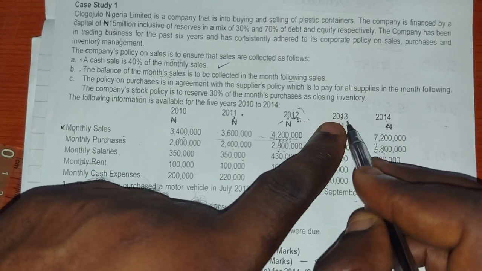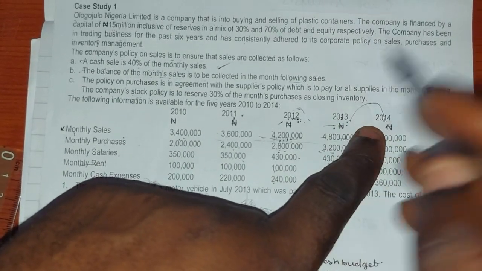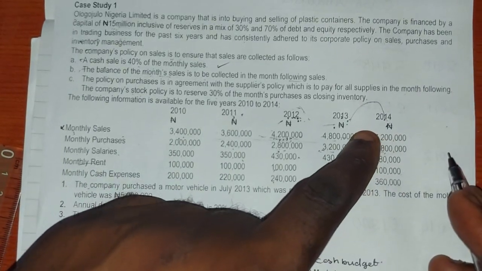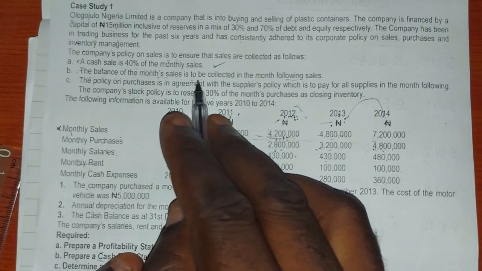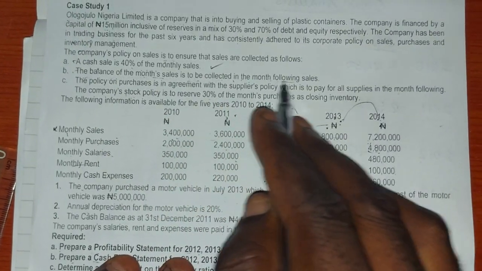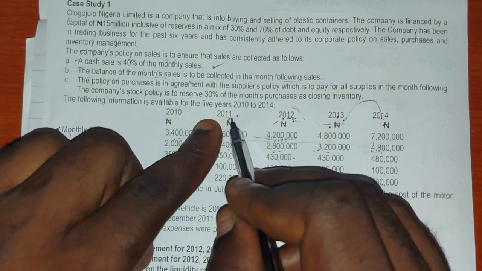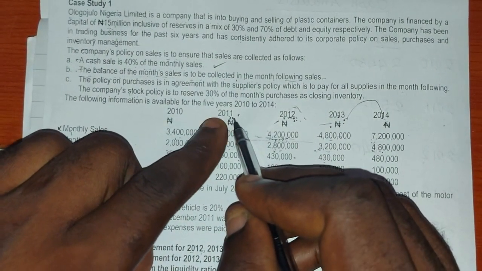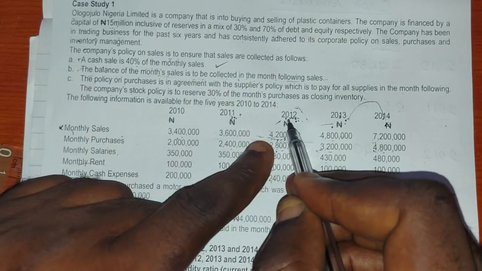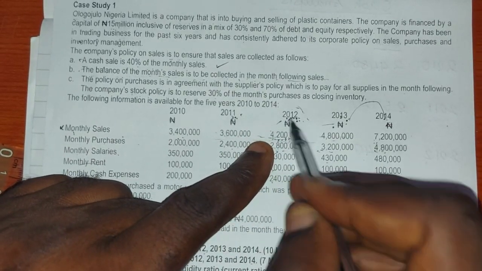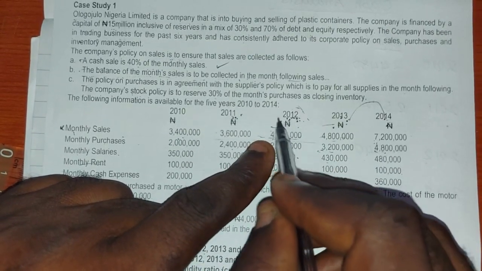Then the last sales, December 2013, will be collected in 2014, in that sequence. I will repeat. The balance of the month's sales is to be collected in the month following the sales. Let's take for example December 2011 as a credit sale. The credit sales will be collected in 2012. That's what it means, while January to November will be collected in 2012.